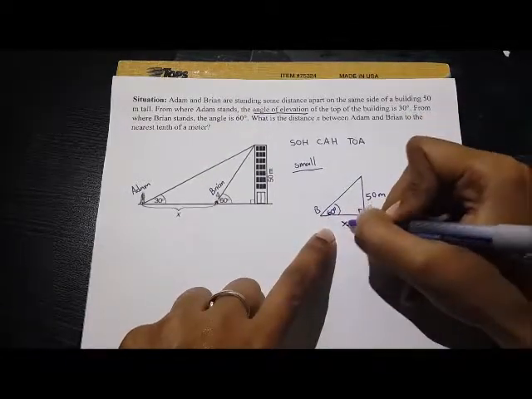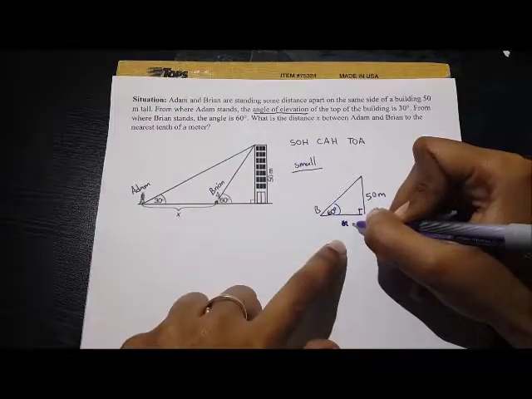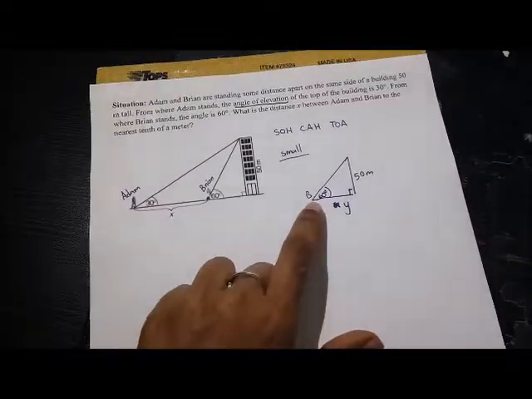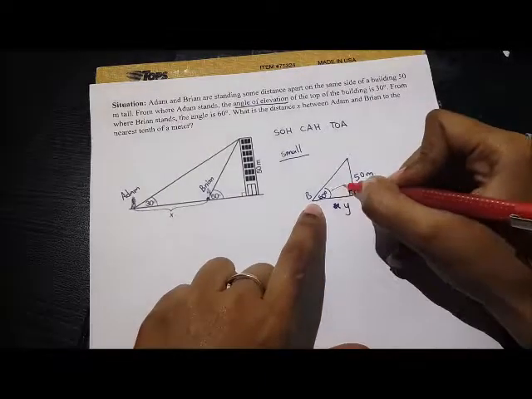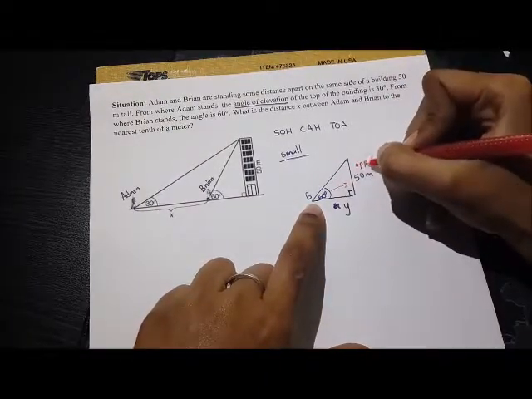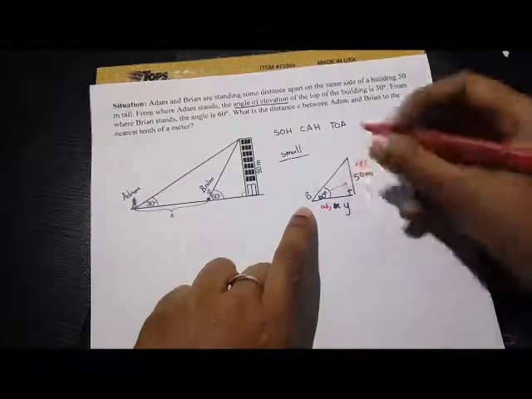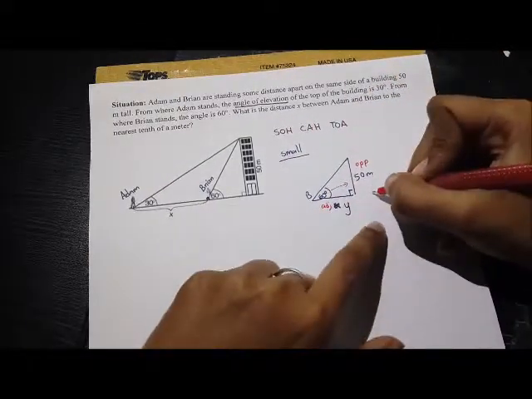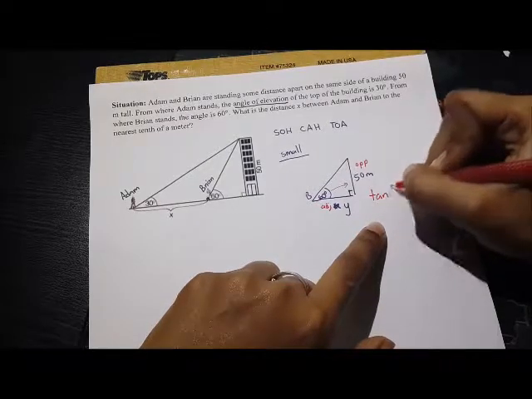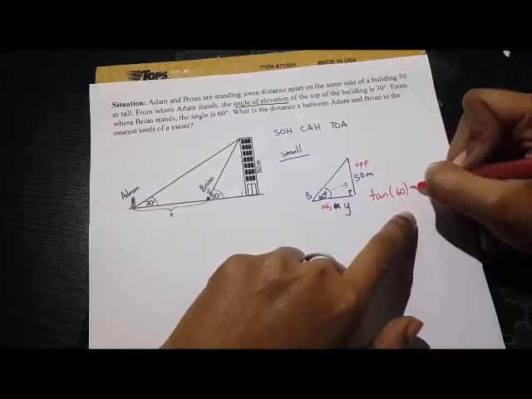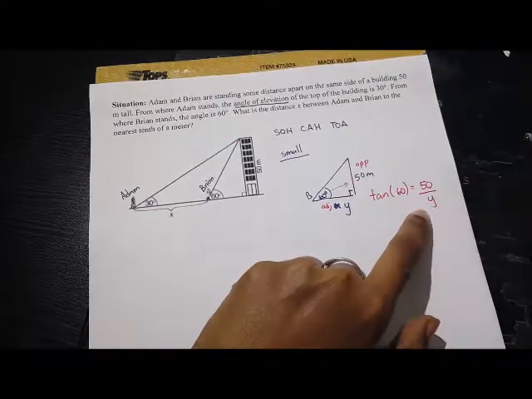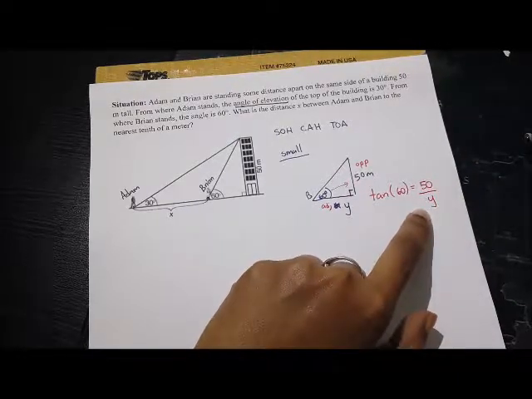And I'm going to label this, not X because it's already used, I'm going to label this Y. If I label my sides with respect to the 60 degrees, this is my opposite, and this is my adjacent. The trig function that uses O and A is tangent, so let's write that out. That's going to be tangent of 60 equals opposite, which is 50, over adjacent, which is Y.